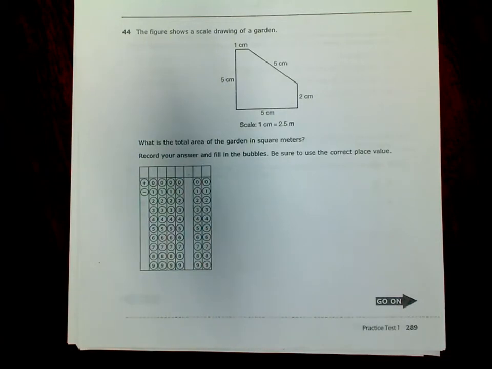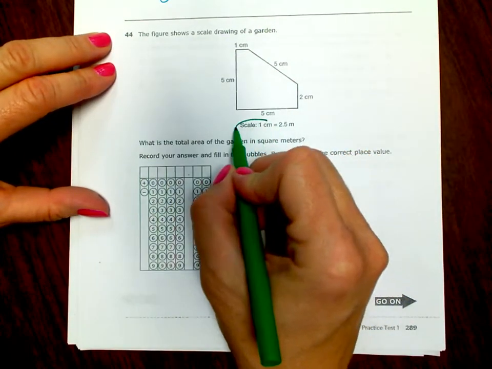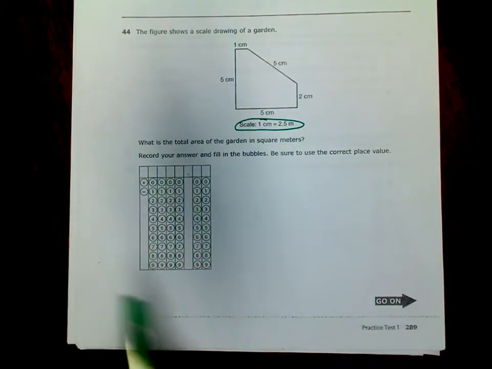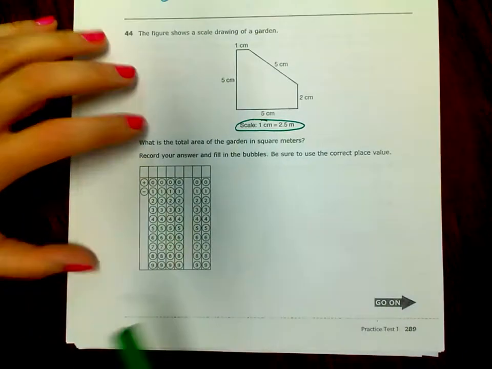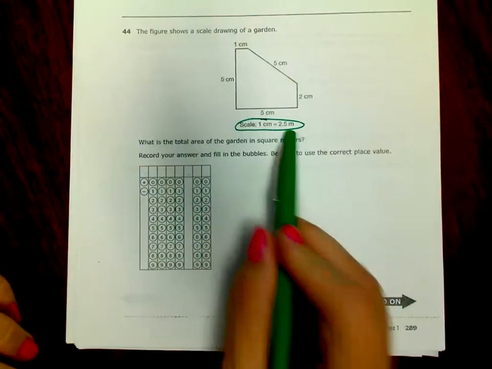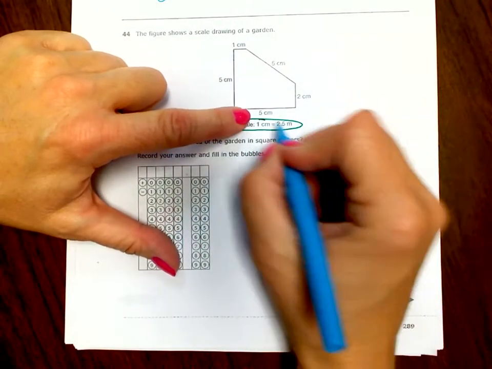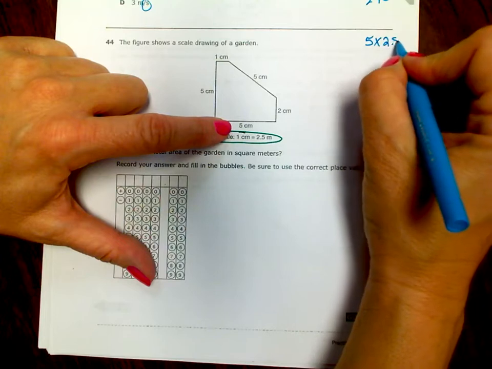it's solved different ways. It's wanting you to find, it shows the scale drawing. This is important right here, okay? I want you to go ahead and change all of these into the proper measurements. We're going to want it in meters. So what you're going to need to do is 5 times 2.5.